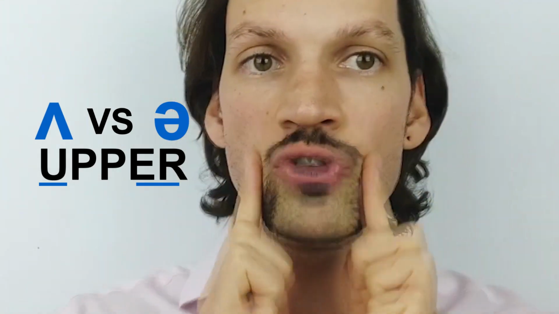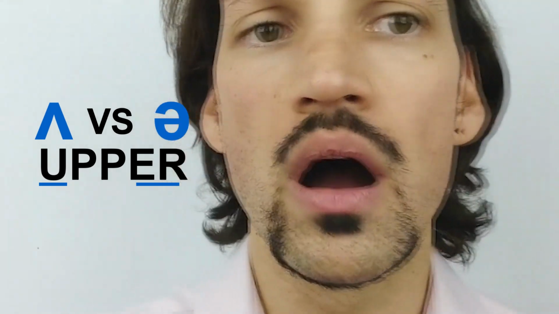You should be able to see that the only difference is that my mouth drops down. My jaw drops down and my tongue also drops down in the mouth. I'll zoom in again.